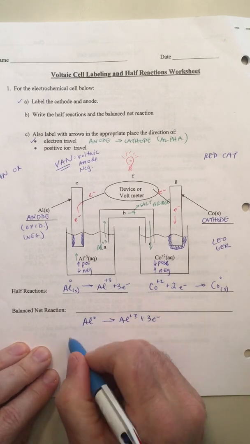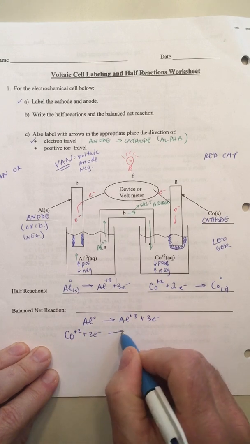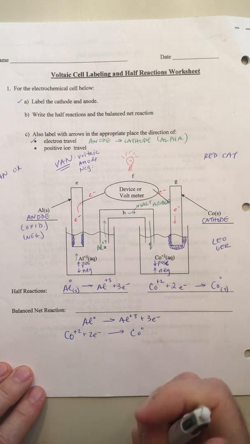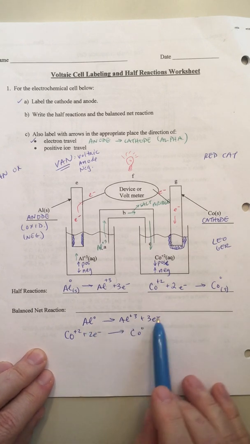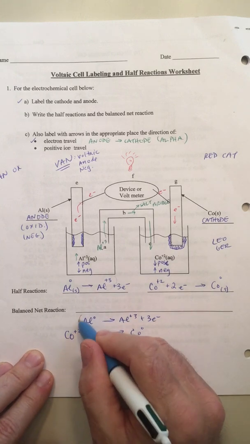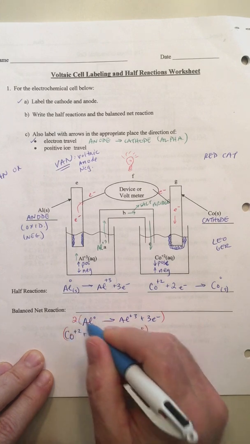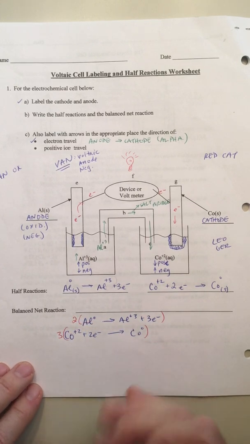I'm going to put this one under it. But I have to multiply both of them because I've got a 2 here and a 3 here. So I'm going to multiply the top by 2 and the bottom by 3. So I'm going to rewrite this now.